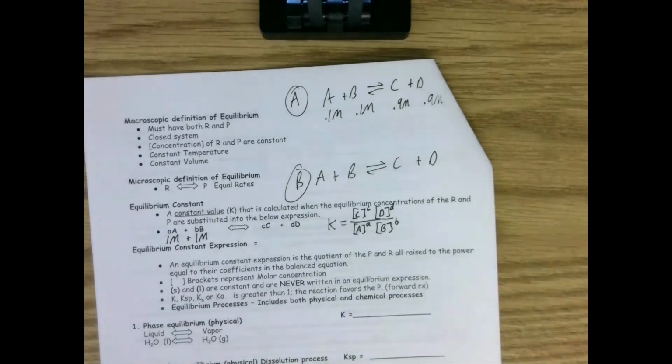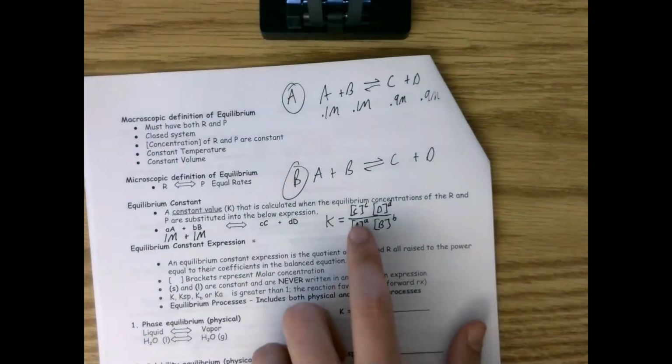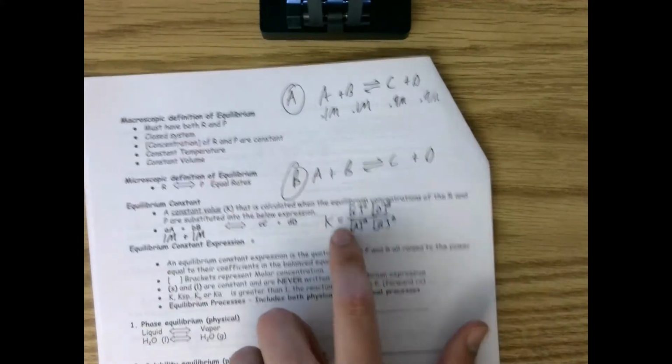So now can I calculate the value for K based on that given data? Go ahead and do that. We'll assume all the coefficients are 1. Okay, so we'll assume it's already balanced. So go ahead and type that in: 0.9 times 0.9 divided by 0.1 times 0.1.